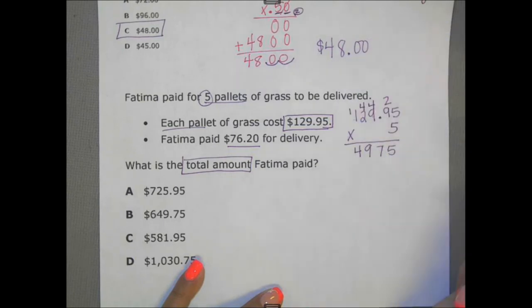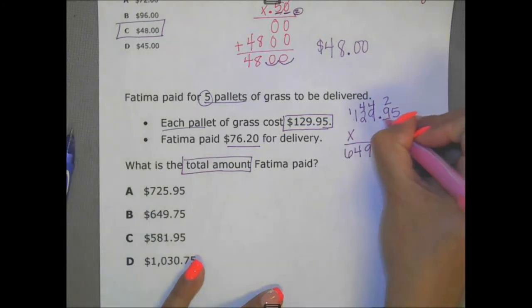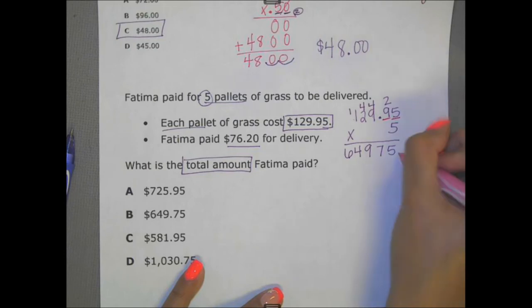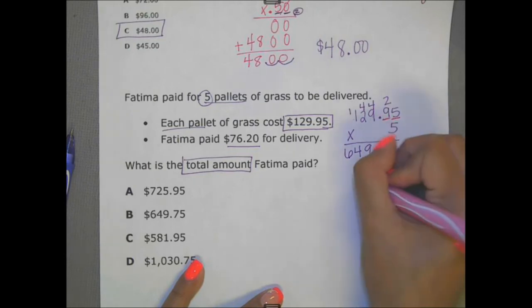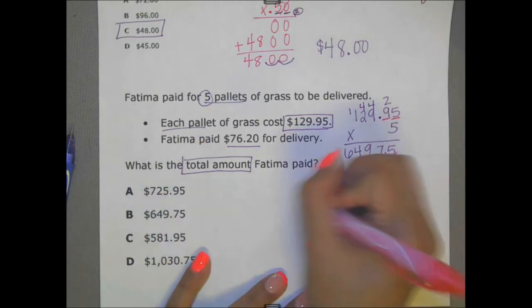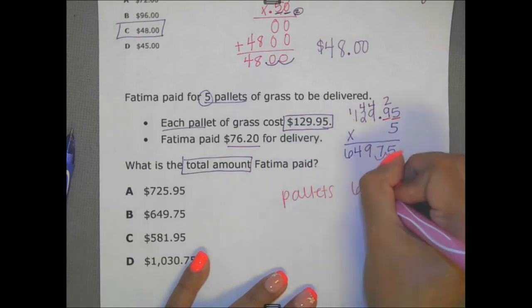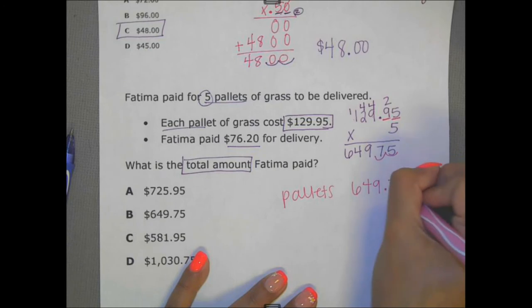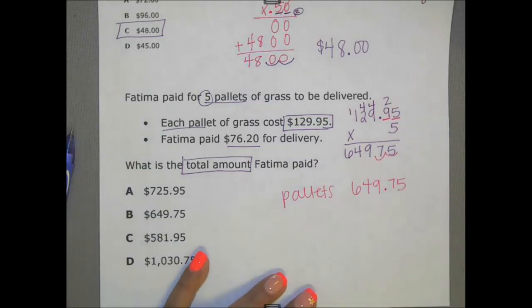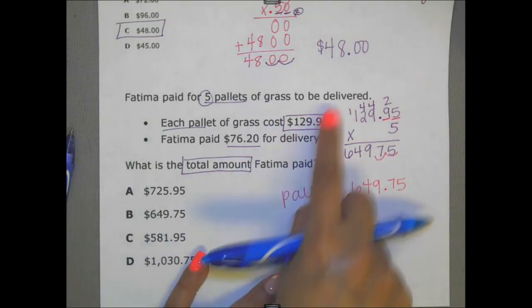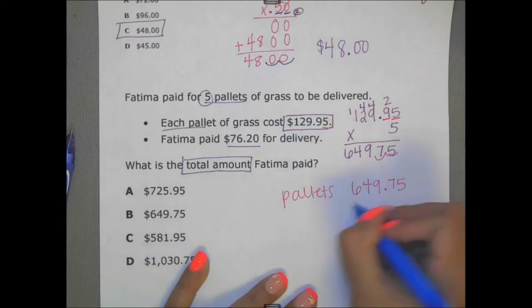And 1 times 5 is 5, plus 1 is 6. And then I have 2 behind the decimal, so 1, 2. So the pallets were $649.75, but she did get these delivered and she had to pay $76.20 for the delivery.